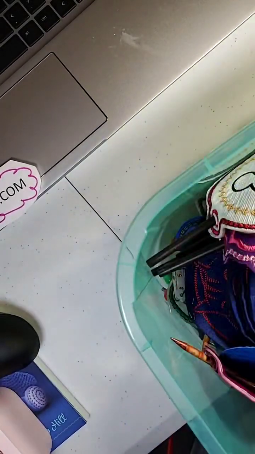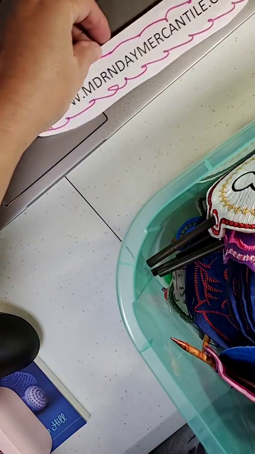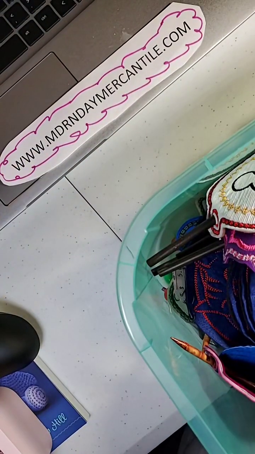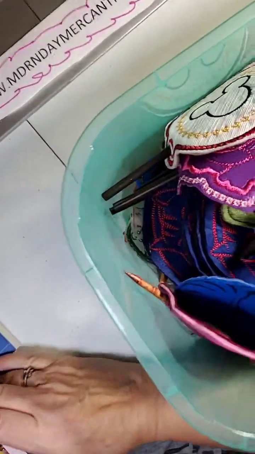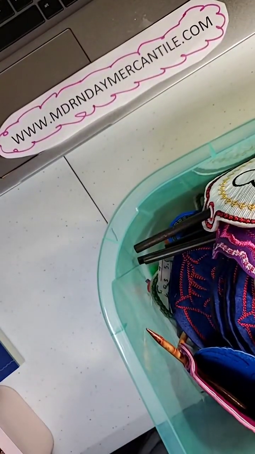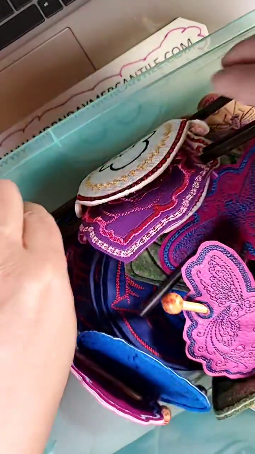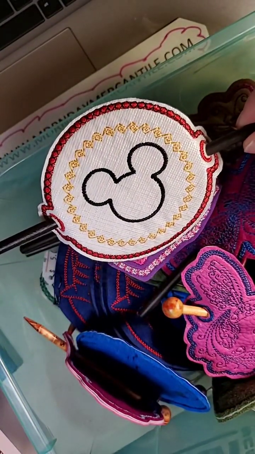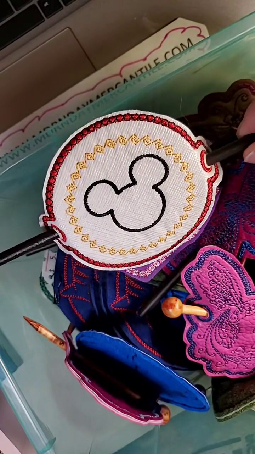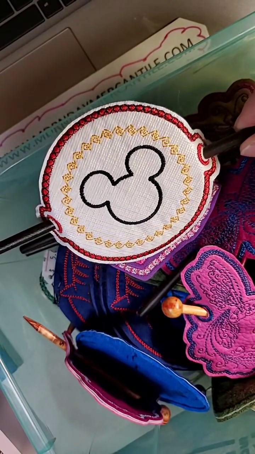Okay, friends, today I'm working on inventory. So what I'm doing is looking at my shop and checking that I have my inventory listed and that it's correct. So I have my products here. Today I'm working on the hair accessories. And this is the less glamorous side of the whole creating and marketing thing.